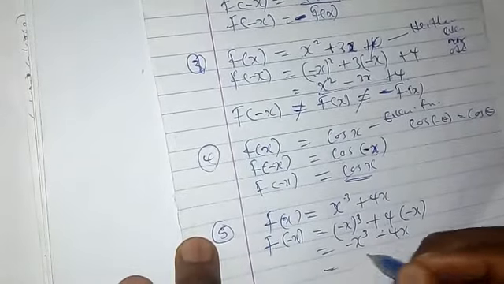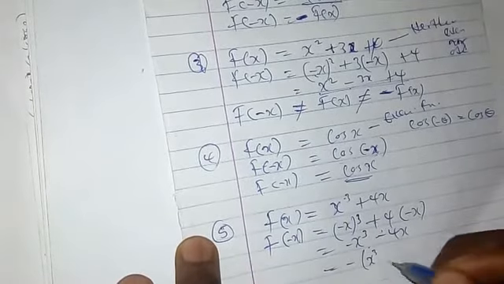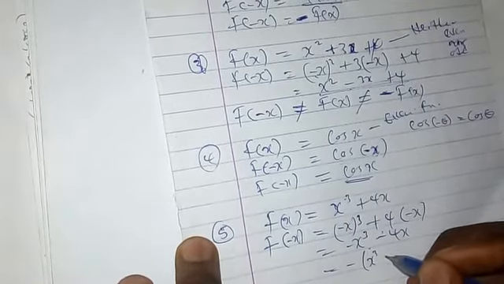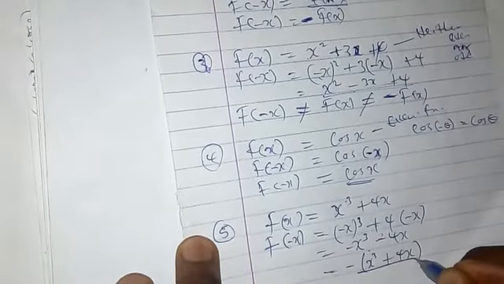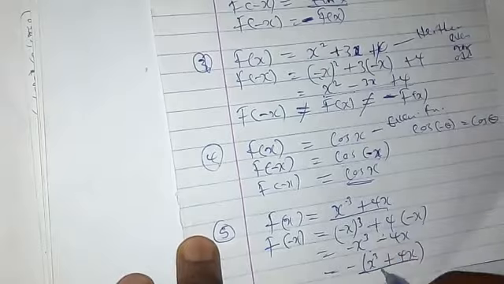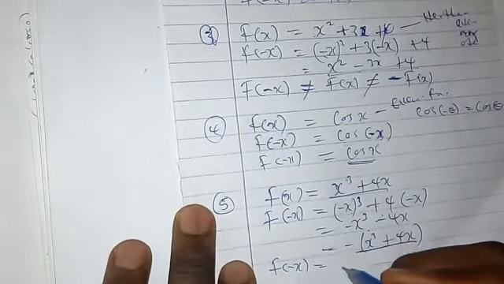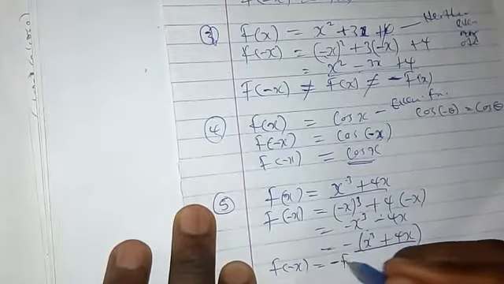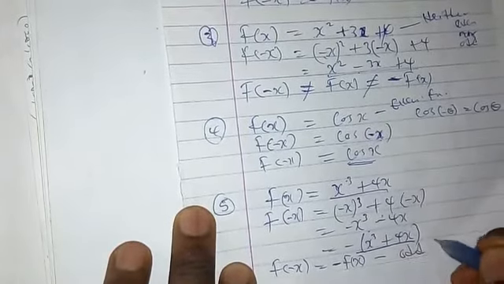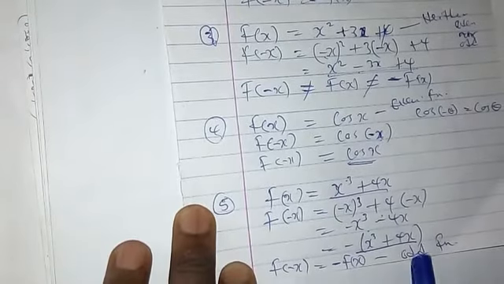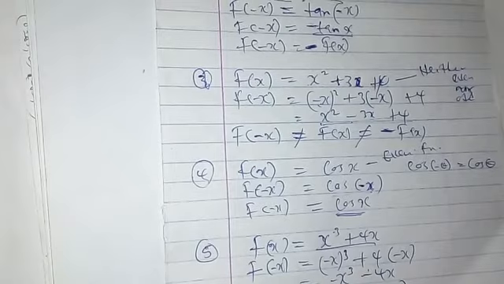So you can factor out negative here. So negative into bracket of x cubed plus 4x. So you find out that this is your initial f of x. That means f of negative x is equal to negative f of x, which means odd function. This is an odd function. So that is all about even and odd functions.